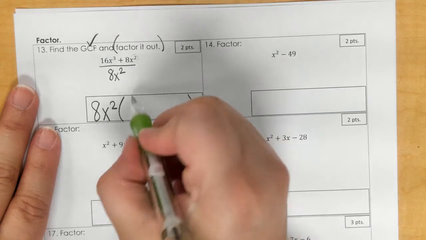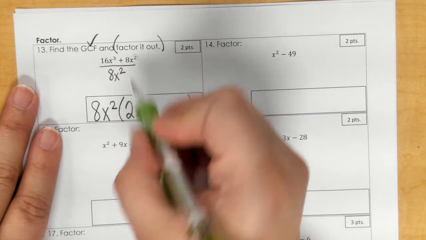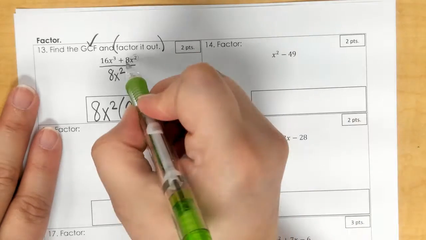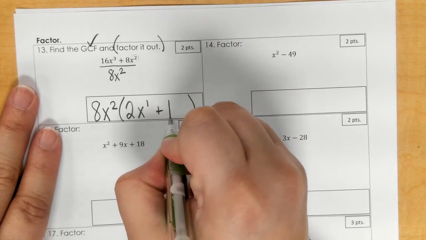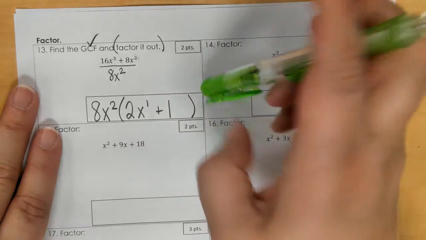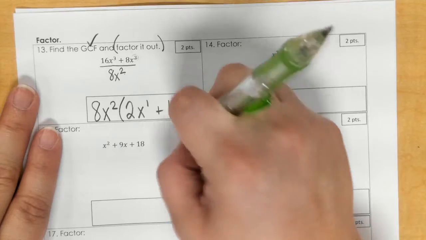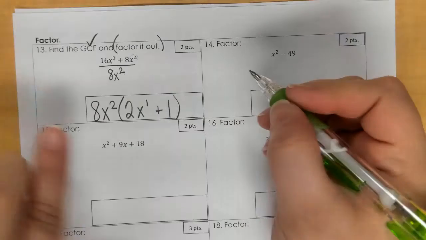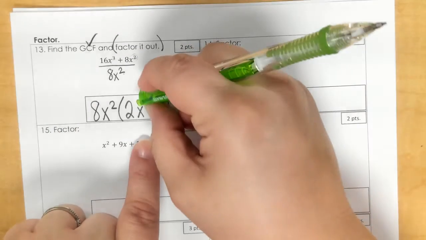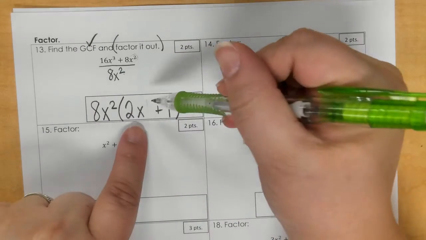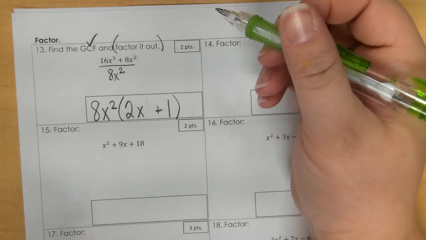So 16 divided by 8 is 2. 3 minus 2 is x to the first. 8 divided by 8 is 1. And then 2 minus 2 is 0, so I don't write that x down. Now, looking at my final solution, I really don't need to have this 1 there. If you leave it, that's okay to leave.